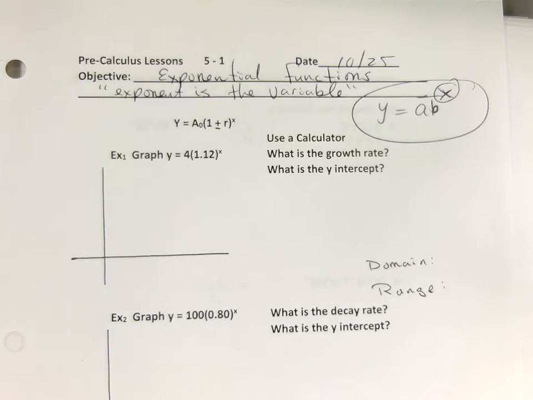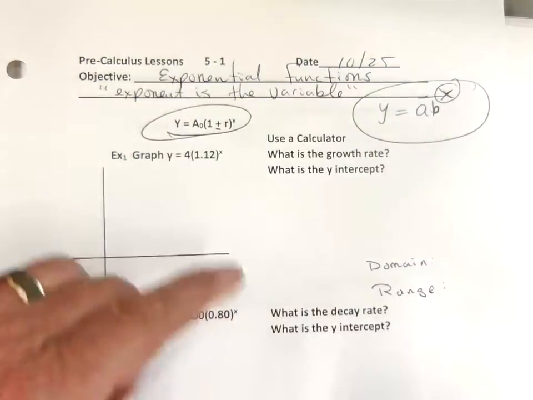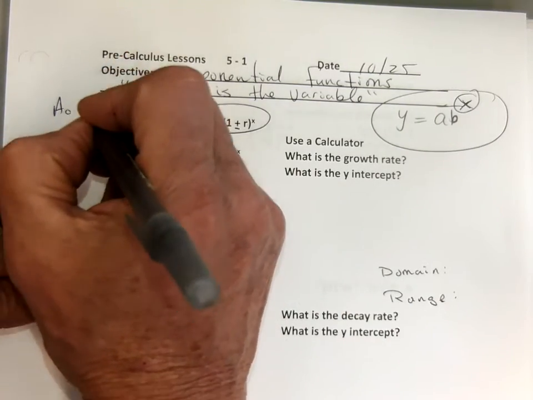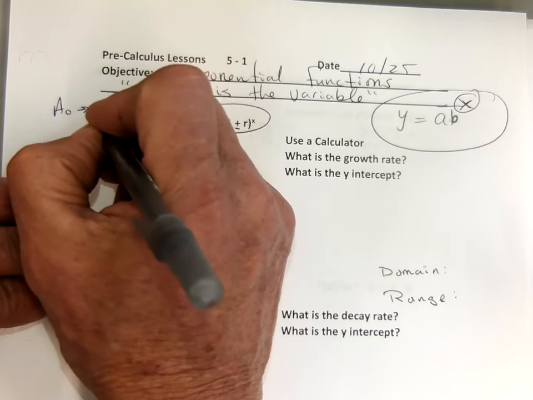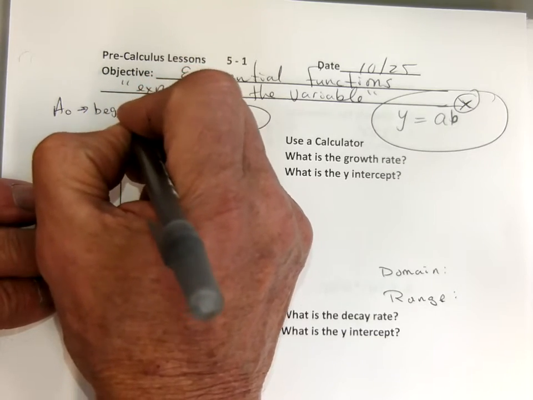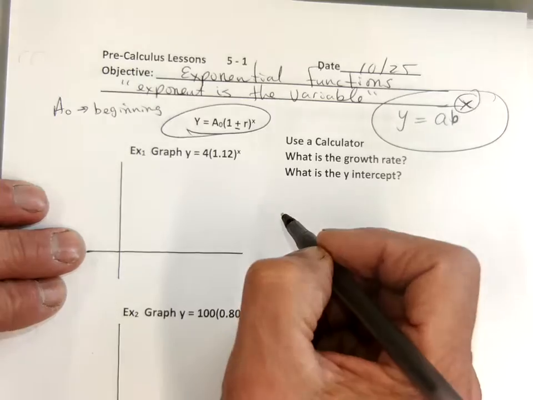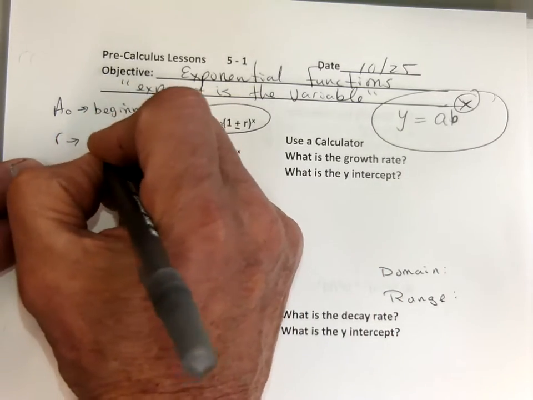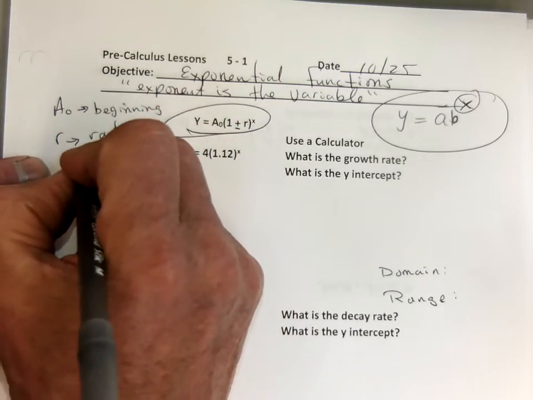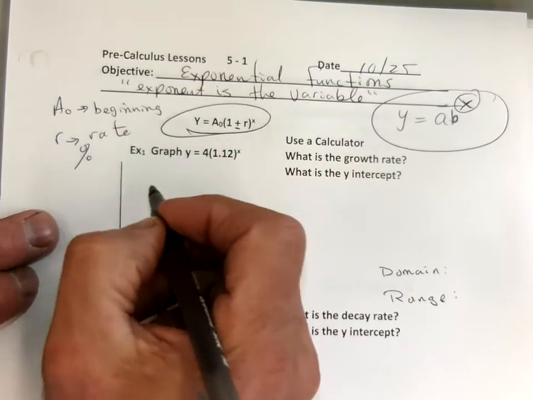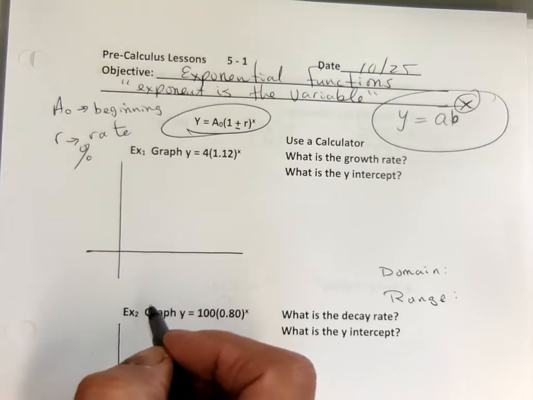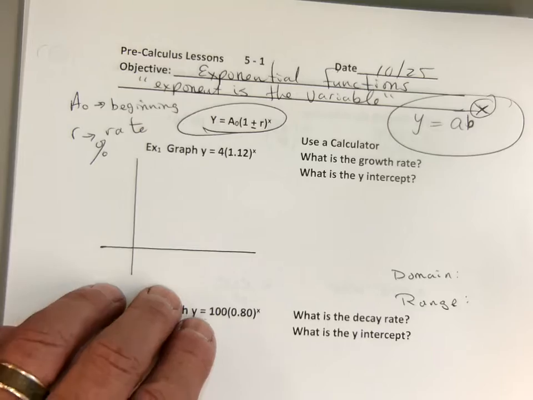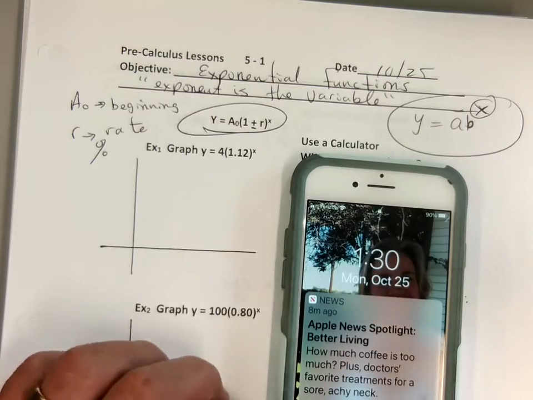And so you've got a little formula here. A of 0 is the beginning amount. You have to have the 1. R is your rate, which is in terms of percentage most of the time. And x is our exponent, in terms of years sometimes, depends on the problem. But oftentimes it's in terms of years. So if I use my Desmos, you have to have the 1 there, okay?